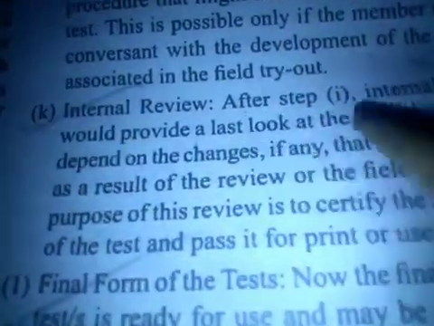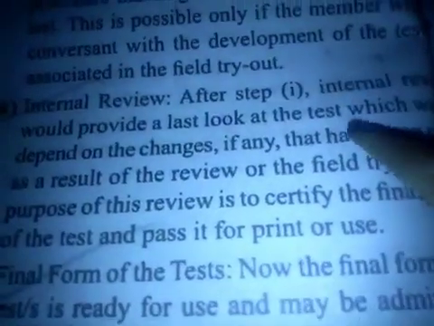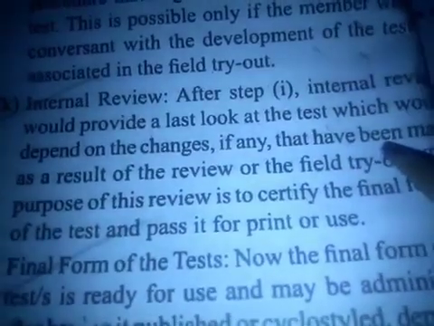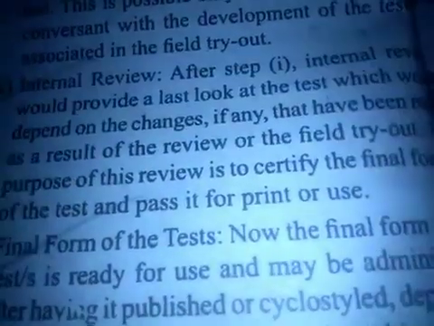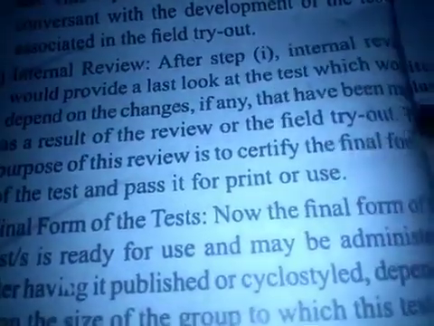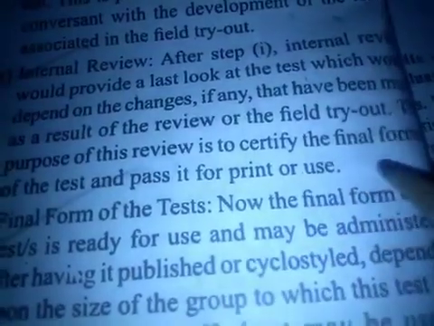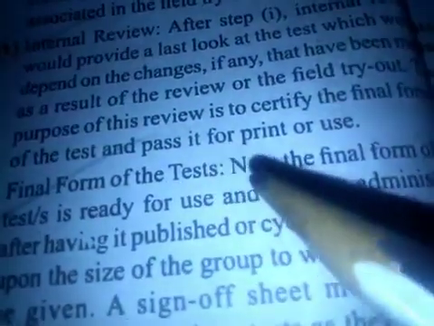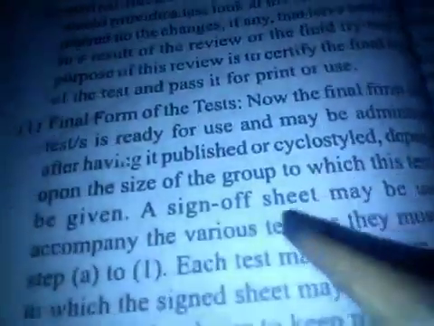K. Internal review. After step J, internal review would provide a last look at the test, which would depend on the changes, if any, that have been made as a result of the review or the field tryout. The purpose of this review is to clarify the final format of the test and pass it for print or use.